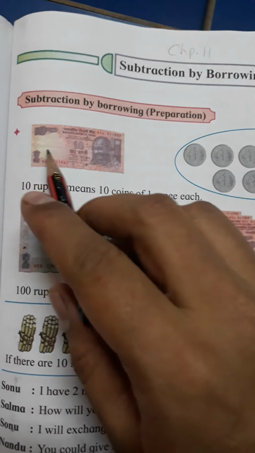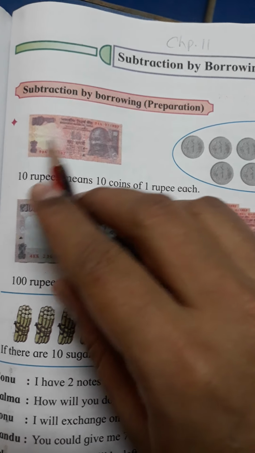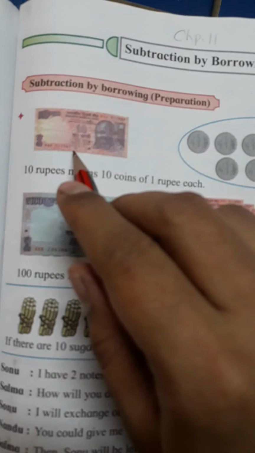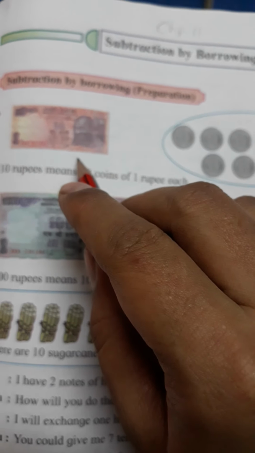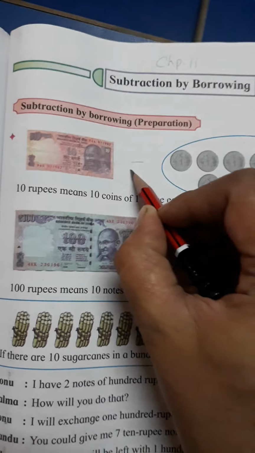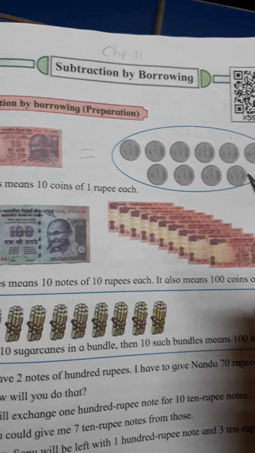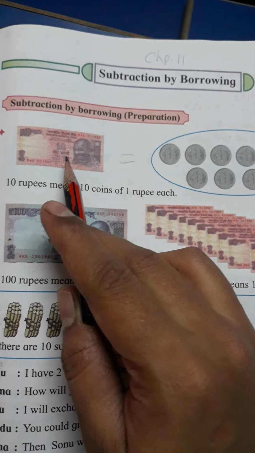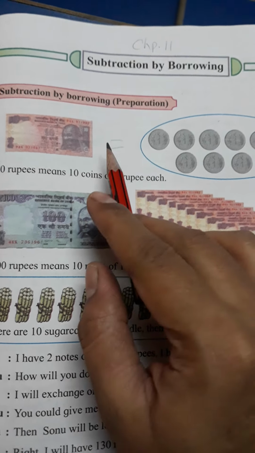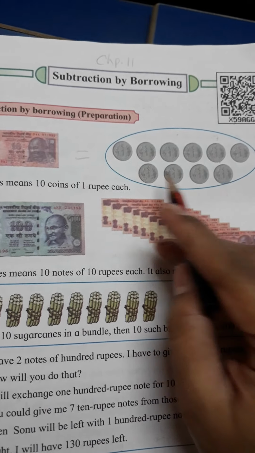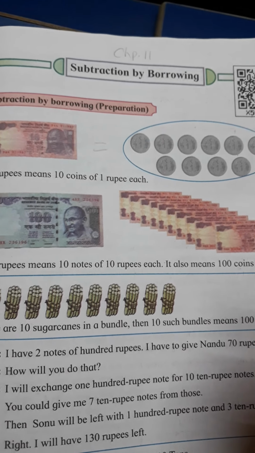Now look, this is a 10 rupee note. Now this 10 rupee note is equal to what? It is equal to ten 1 rupee coins. One single 10 rupee note is equal to ten 1 rupee coins.